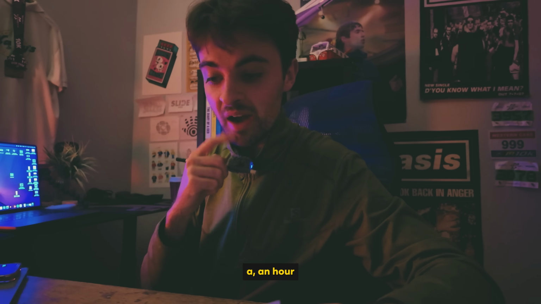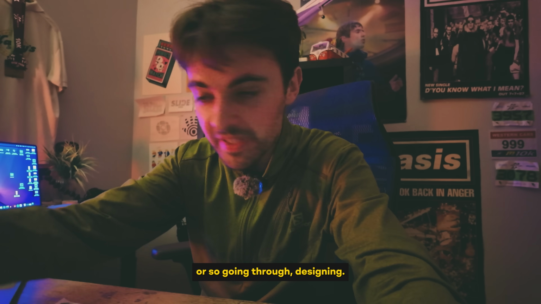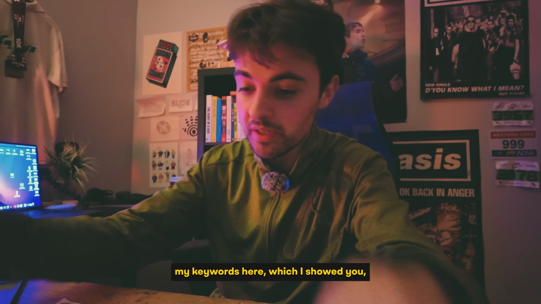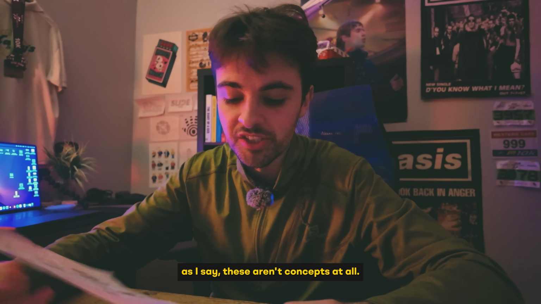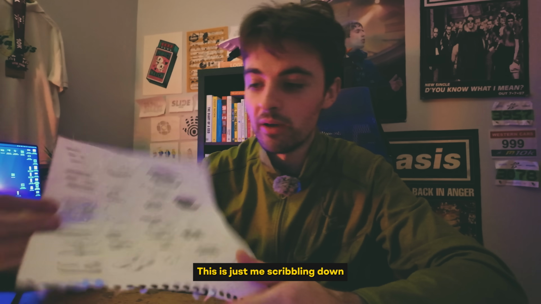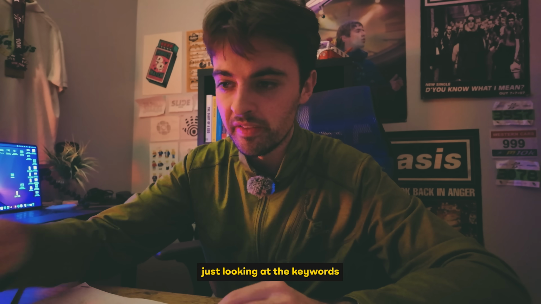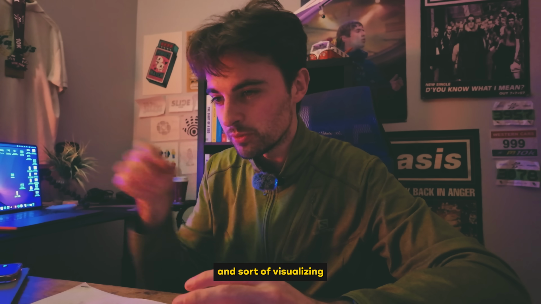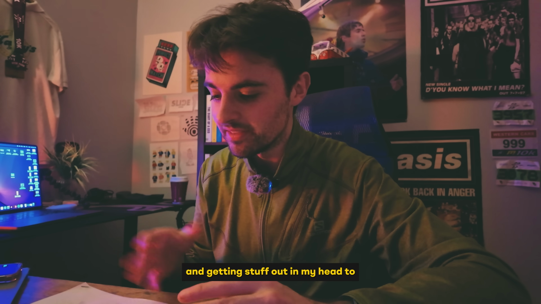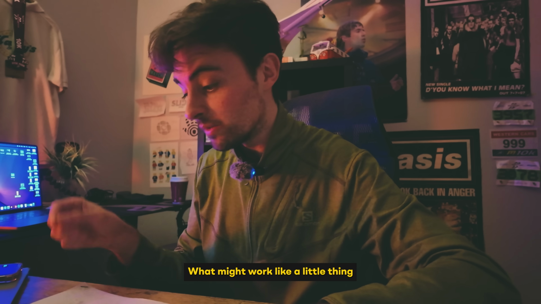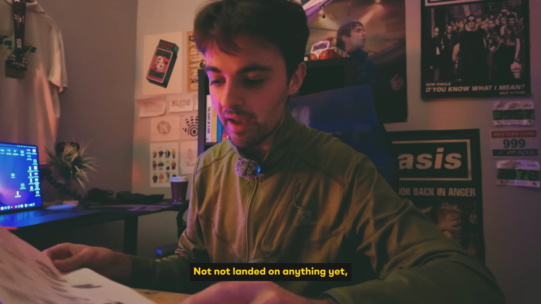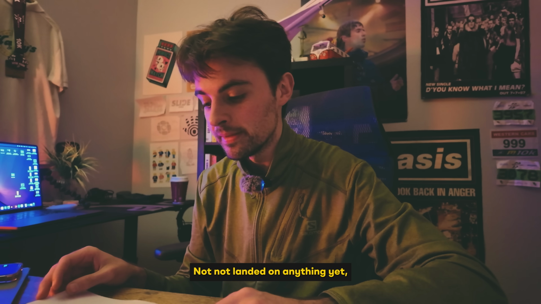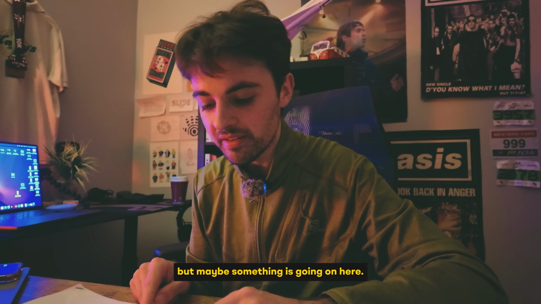So spent an hour or so going through designing. So obviously I had my keywords here, which I showed you. I've come up with a few. These aren't concepts at all. This is just me scribbling down my sort of generic brain, looking at the keywords and visualizing some of them and getting stuff out my head to see what doesn't work, what might work, like a little thing here might work a lot. So yeah, I've done about 25 sketches there, not landed on anything yet. Maybe something is going on here, maybe.